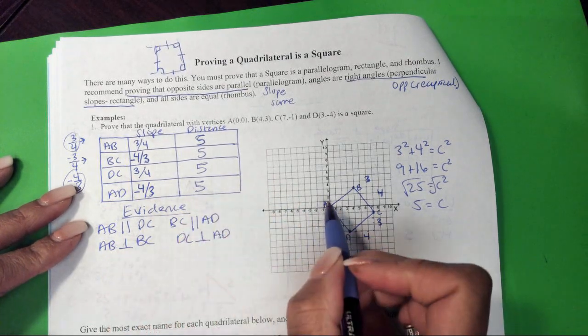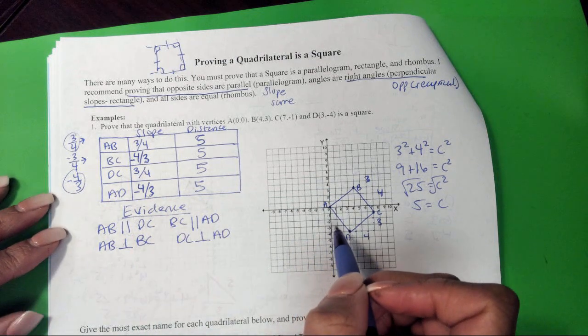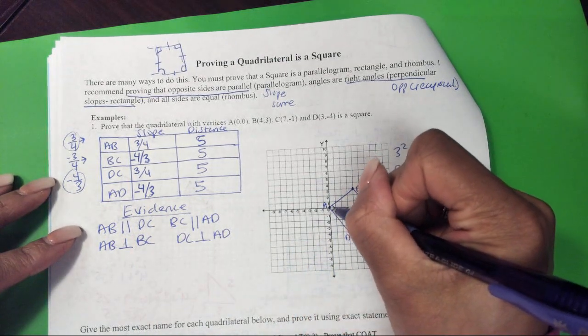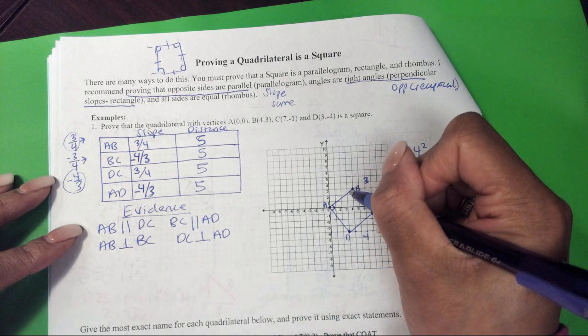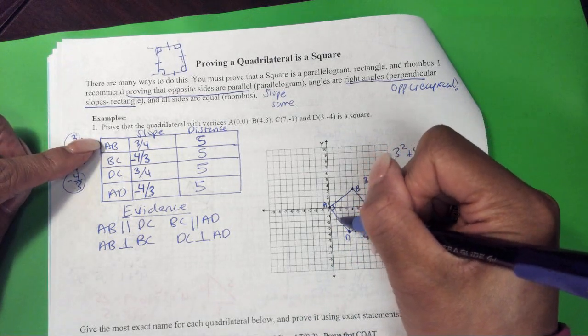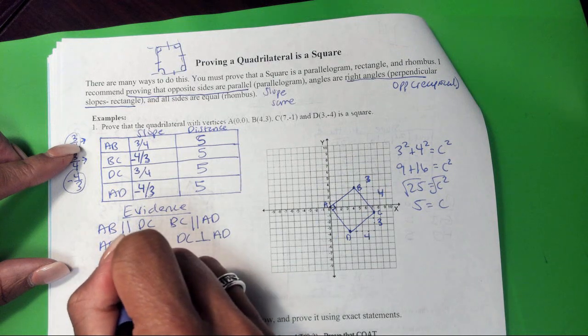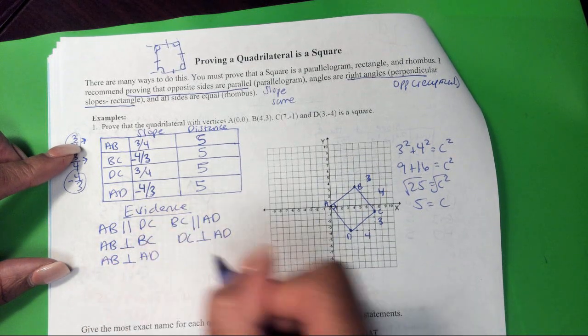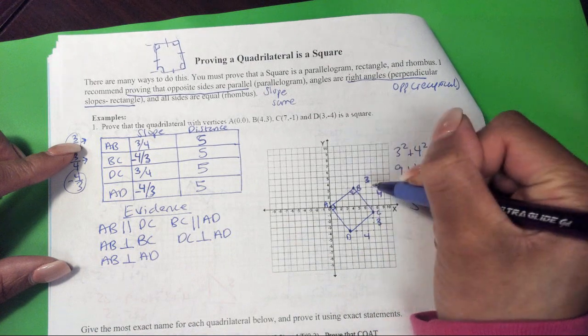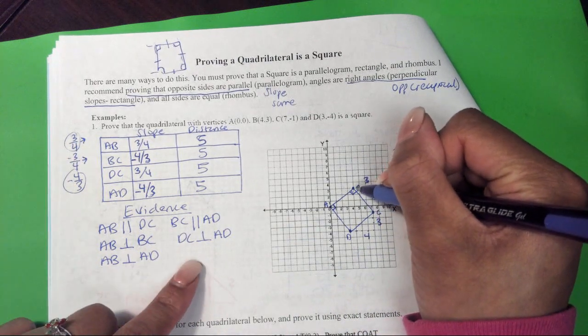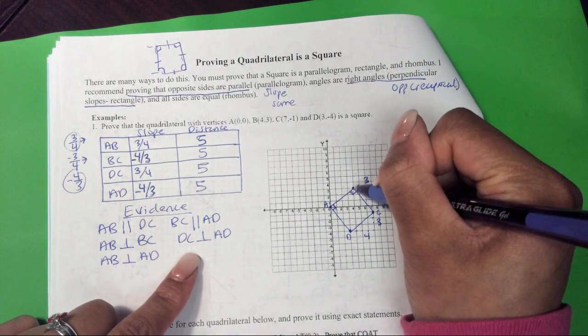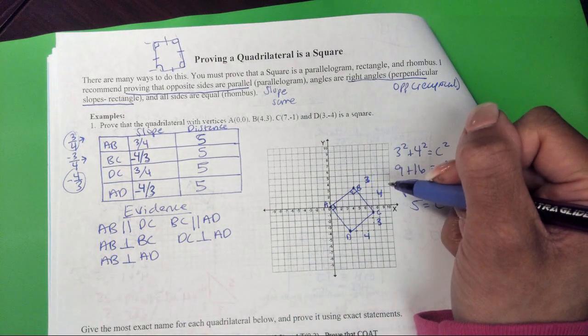I can also go on to show all 4 right angles. So I have AB is perpendicular to AD, and BC is perpendicular to AB.